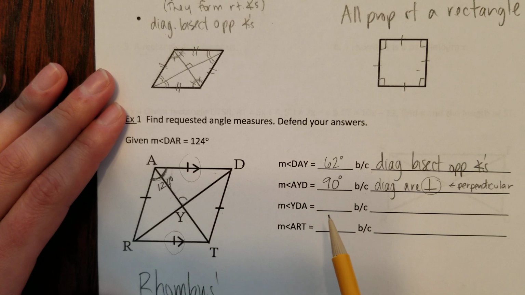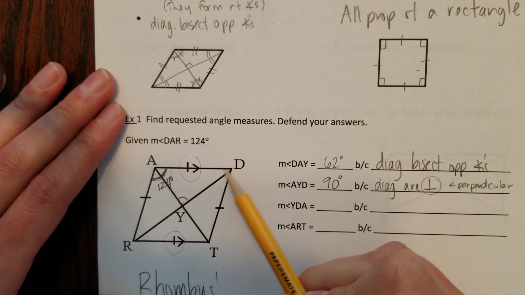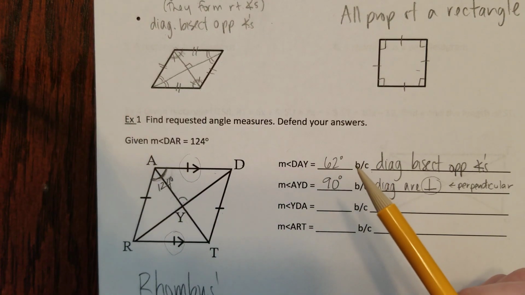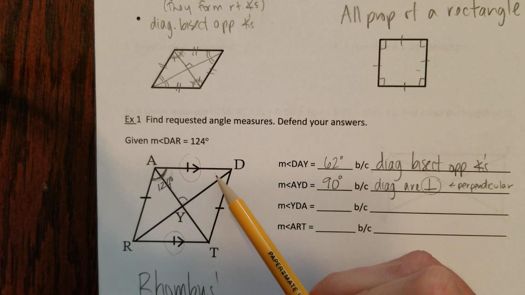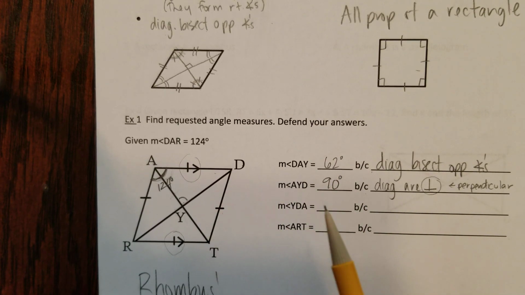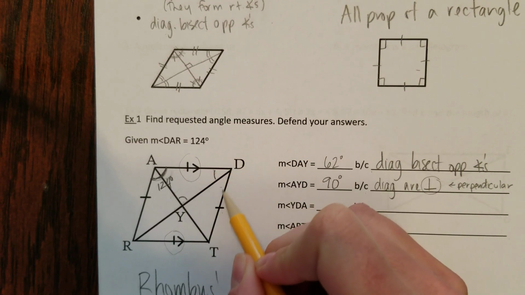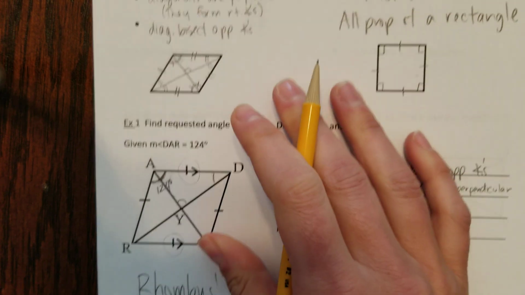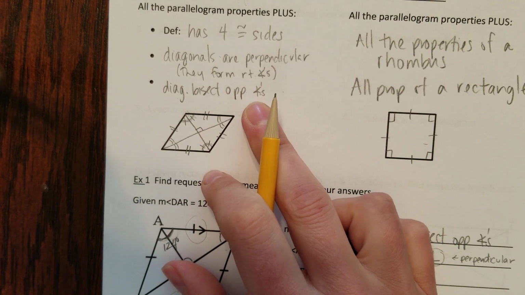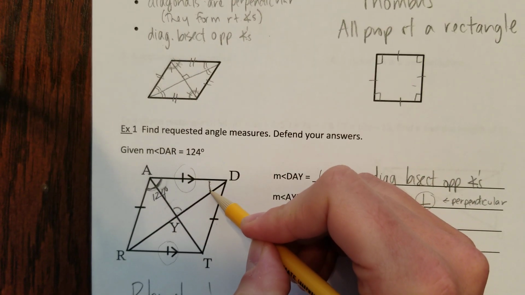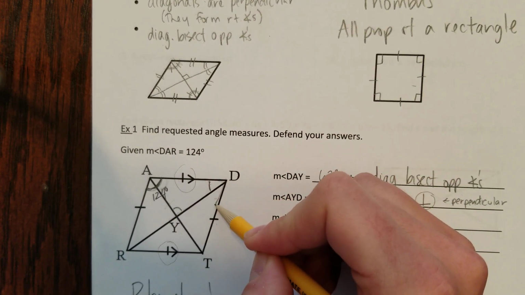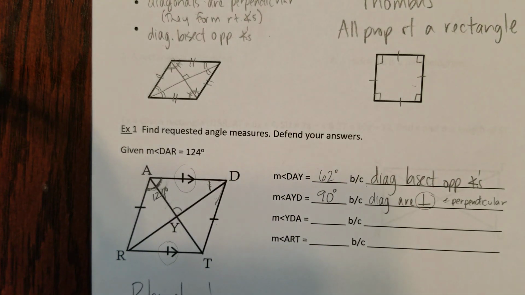Okay, next angle, YDA. All right, so this one's gonna be a little trickier because we don't have any information. We do see that YDA is half of this whole big angle. So remembering that the diagonals bisect opposite angles, it's literally gonna be half. So if we can find the whole big angle, we can just divide by 2. Can we come up with anything?